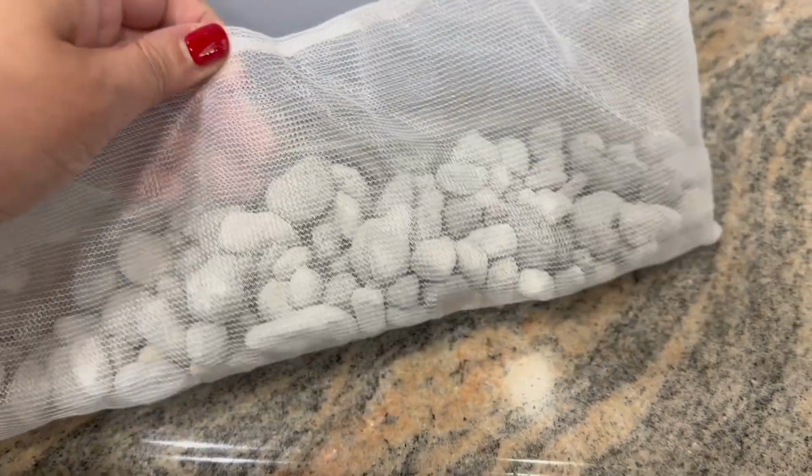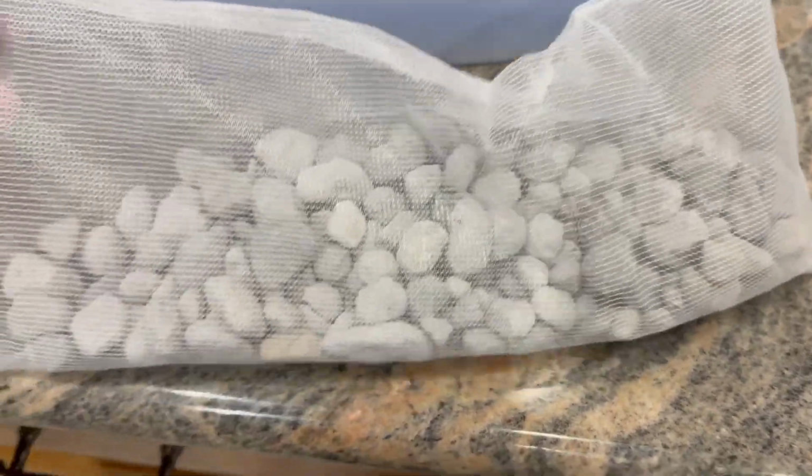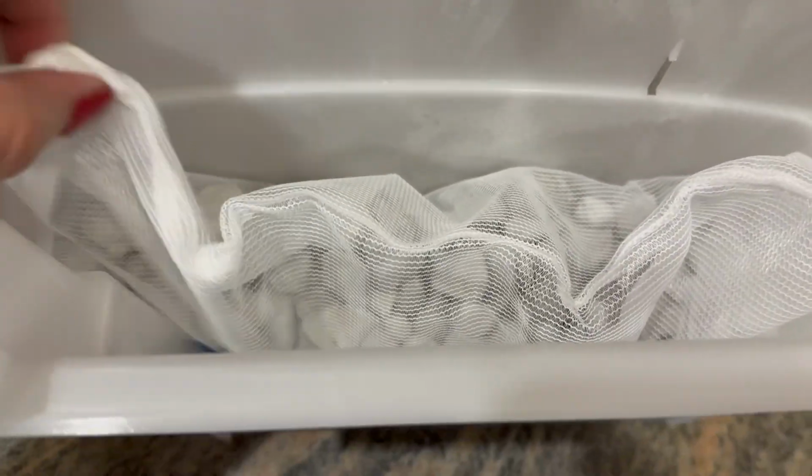I also choose not to use something like crushed coral because I would have to replace it on a regular basis. When you use crushed coral, it's like using carbon in your filter where you have to replace the bags once a month. So I would rather use the space that I have in my filter to fill it with really good quality media that's going to help house that beneficial bacteria long term.